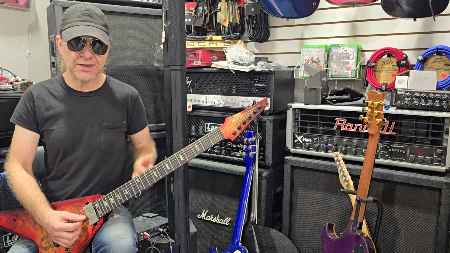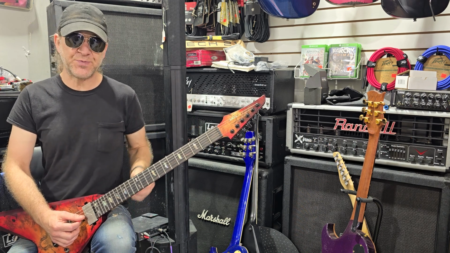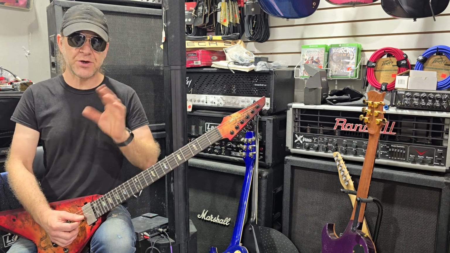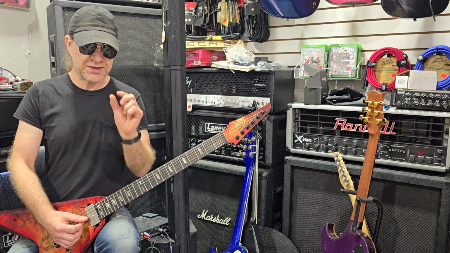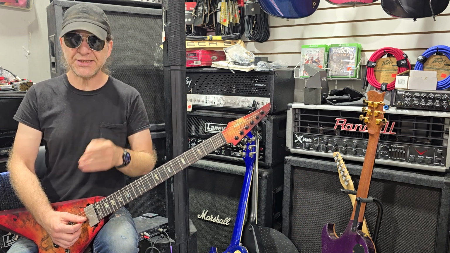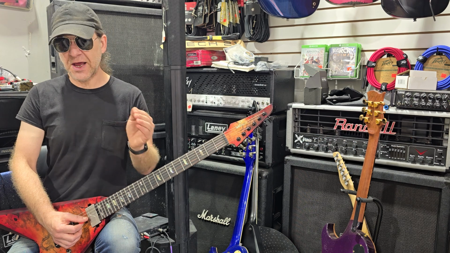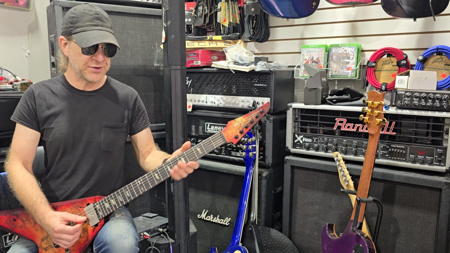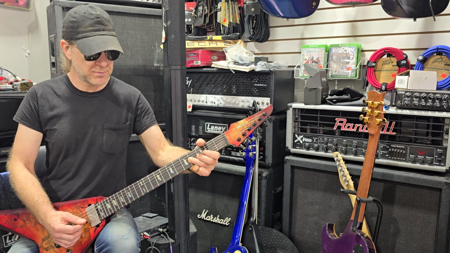You see that little pattern? The trick to remember is B and C have no notes between them, like sharps or flats, and neither do E and F. So anytime you come to a B, the next fret is C. If you come to an E, the next fret is F. You don't jump a fret like you do from A to B.